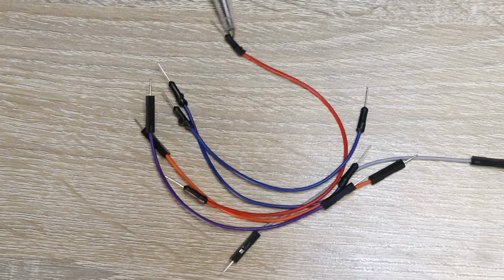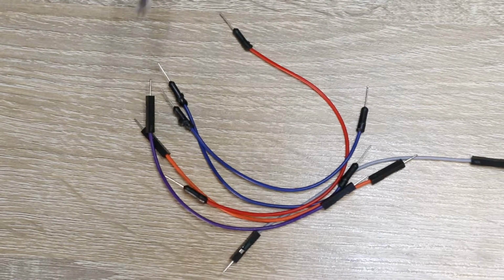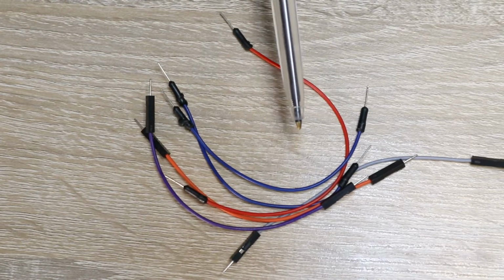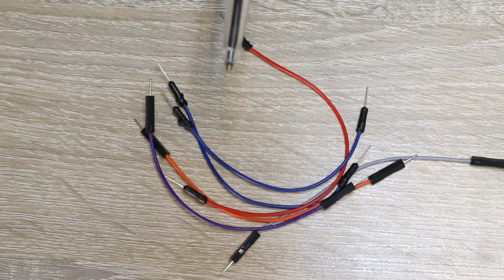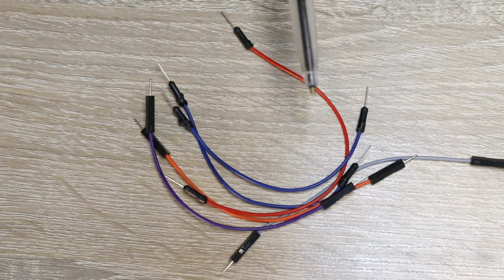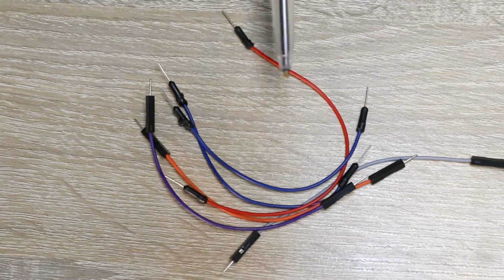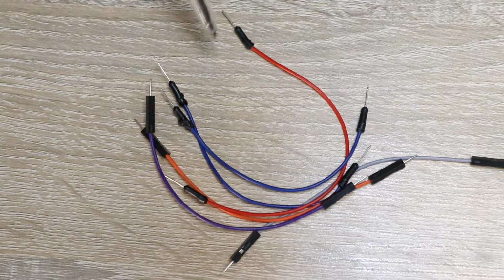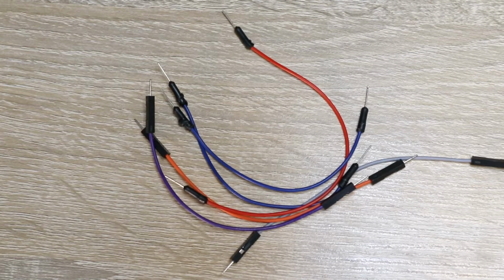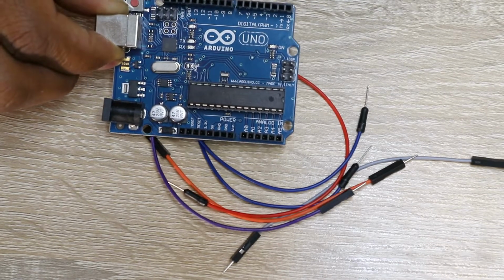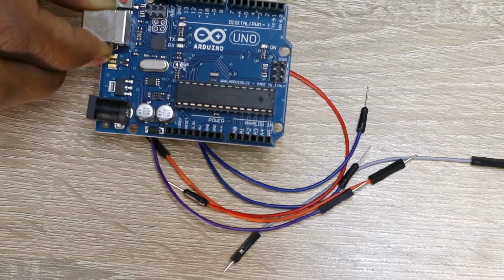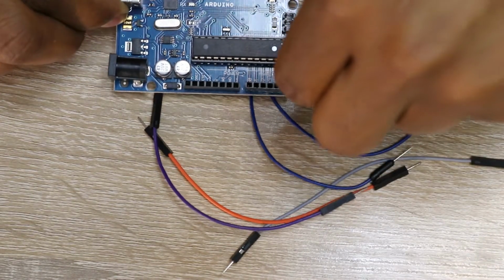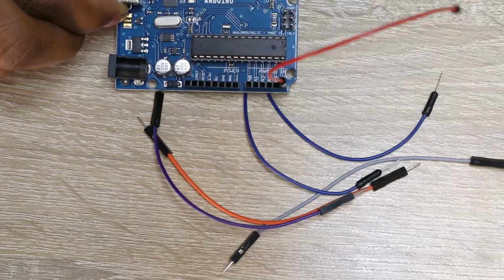So these are just a set of connectors. What we're going to do with this, we're going to connect all our components in the systems that we are going to build. These are very useful because they save us time. Instead of you having to strip wires and try to connect them together, these things are very useful. If you look at the Arduino here, it has these small ports, and we are going to need to connect wires in these ports so that the Arduino can perform the functions that we want.